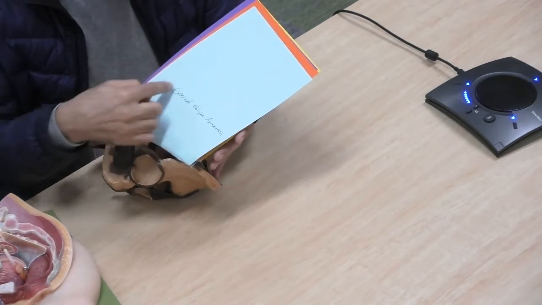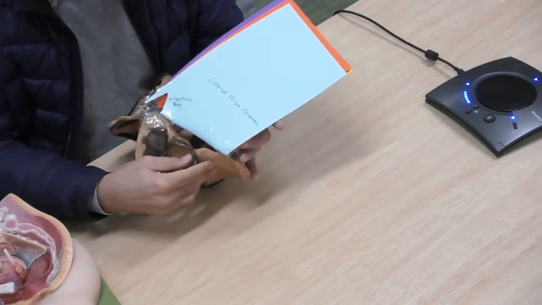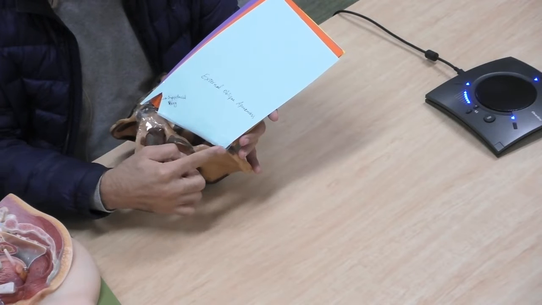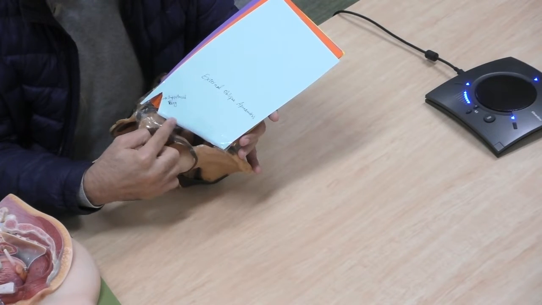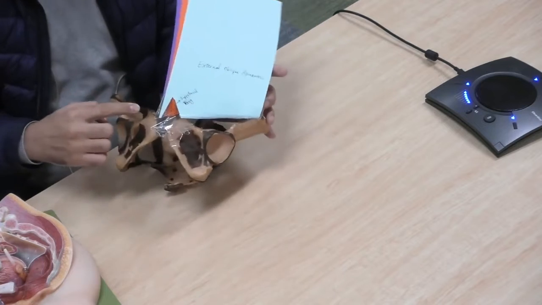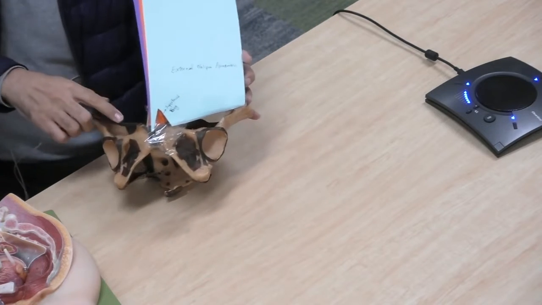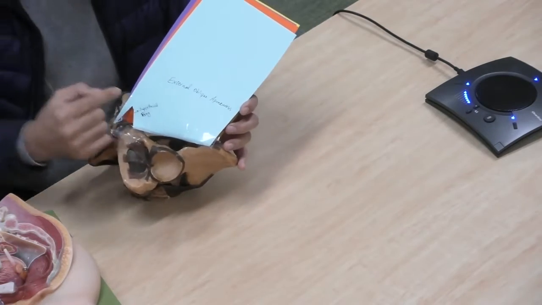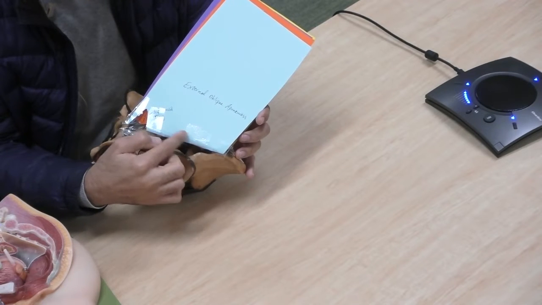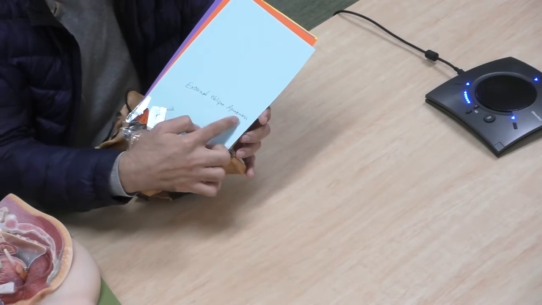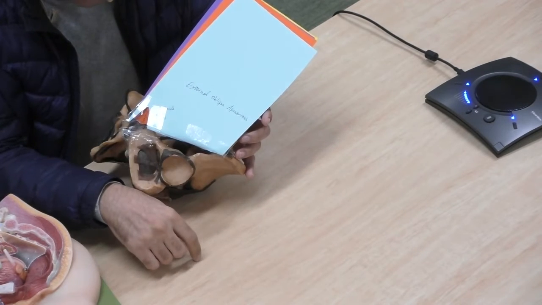It becomes the aponeurosis. And the lower border of the external oblique aponeurosis thickens, and it makes the inguinal ligament I showed you here. So the inguinal ligament is the thickening of the lower margin of the external oblique aponeurosis.